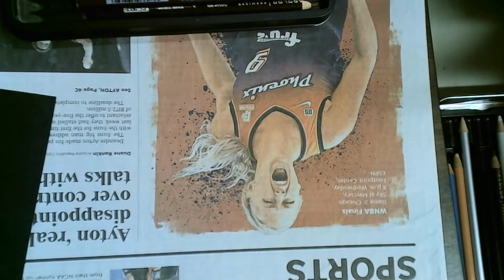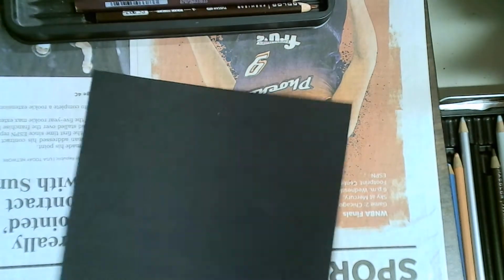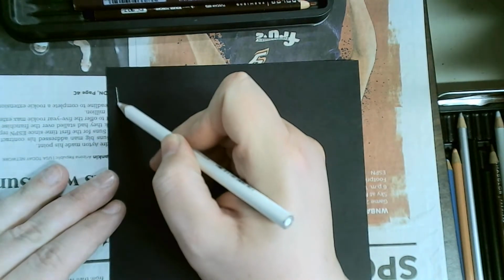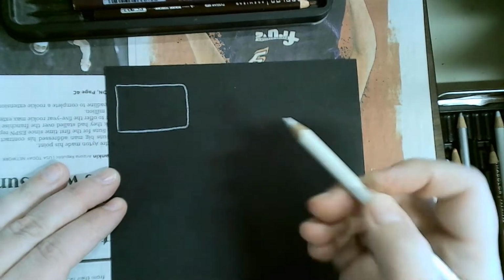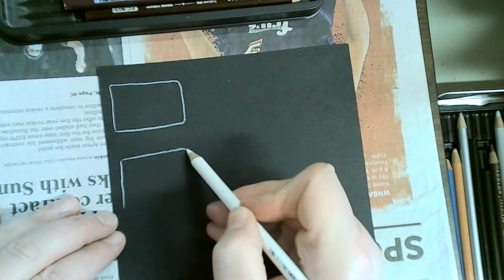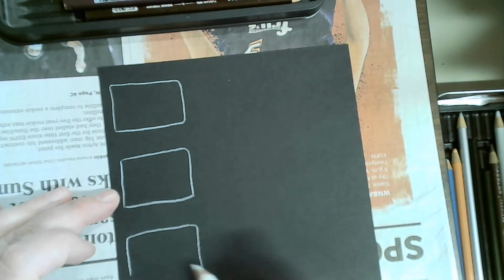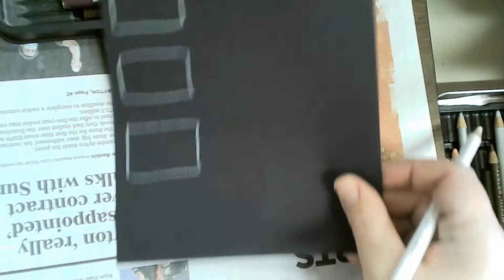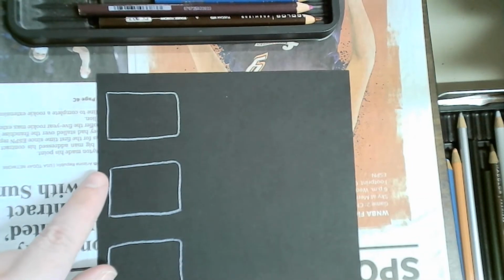So with your white color pencil, and you don't want it to be too big, I'd say like 1 inch by 2 inches or so on your black paper, and leave some space at the bottom and space in between to label your technique. So we're going to draw 4 rectangles. And I left a little bit of space at the bottom for some notes at the very end, and space between so I can label the technique.